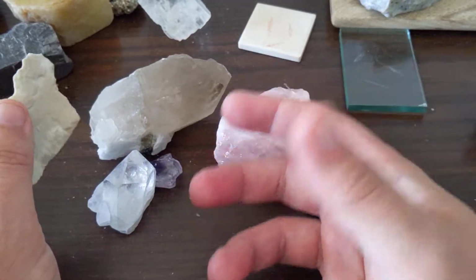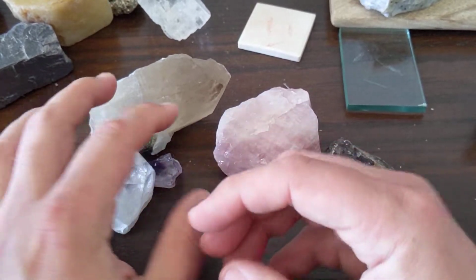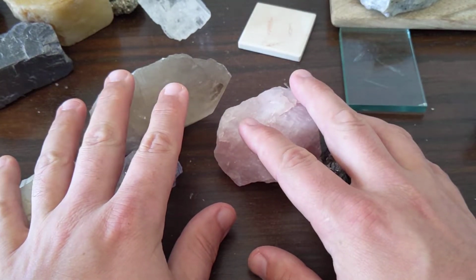So that's the difference between crystalline and massive, and you might see that especially when talking about quartz.